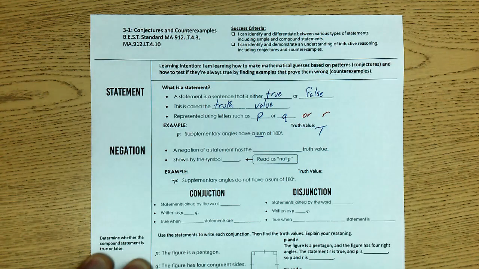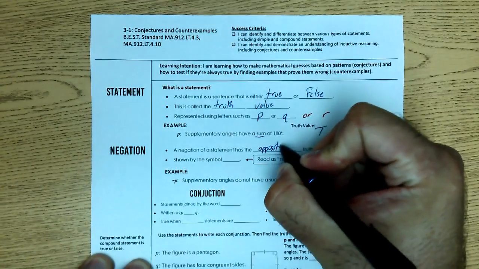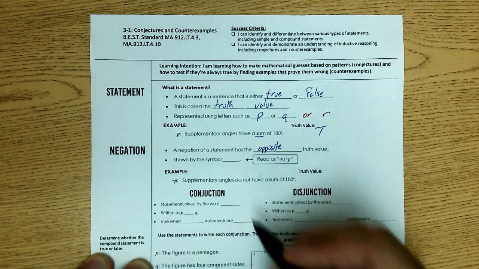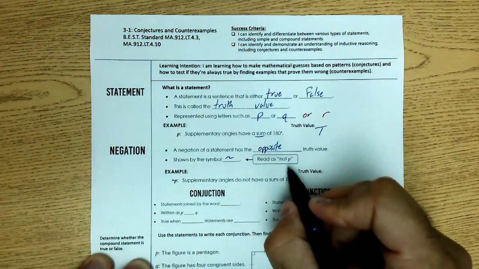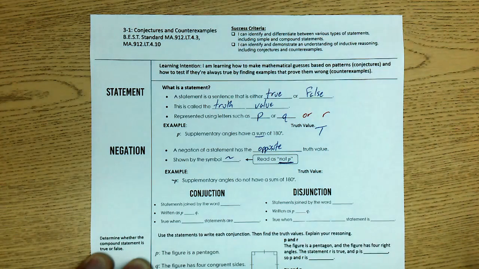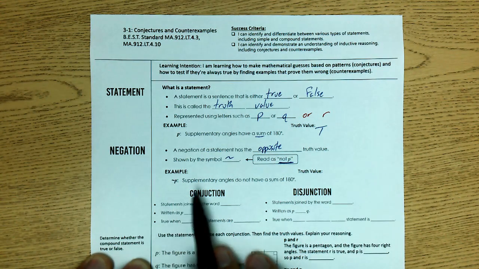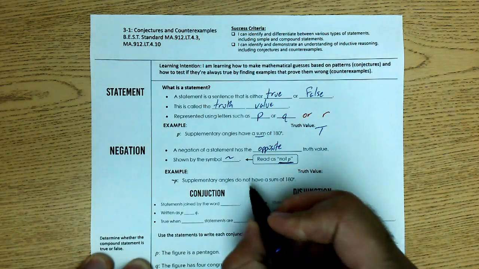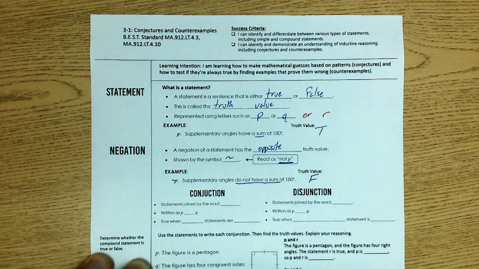All right. Next we have a negation. A negation is the opposite truth value of that original statement. It is shown by the symbol we've seen something like this before, a little squiggly. That means not P. That's that negation. So an example of not P would be supplementary angles do not have a sum of 180 degrees, which we know is false.